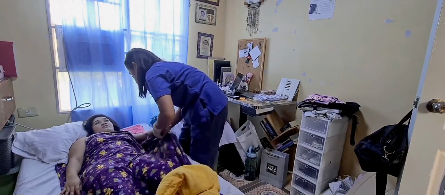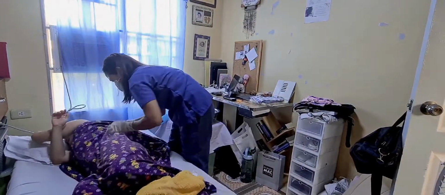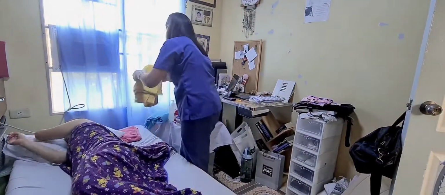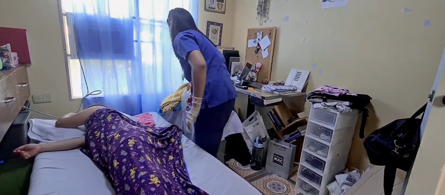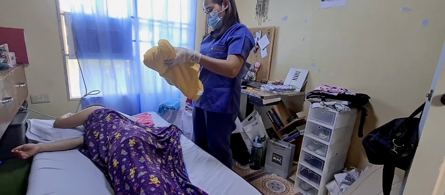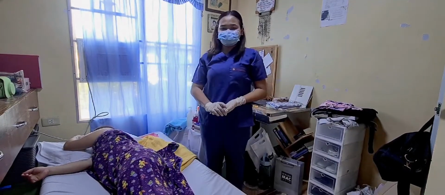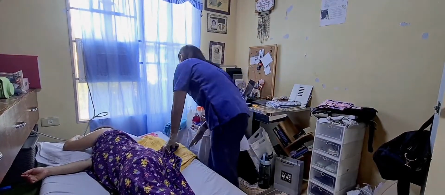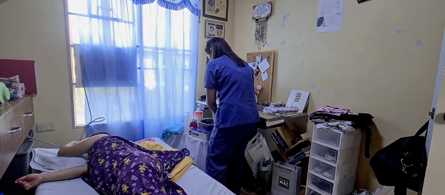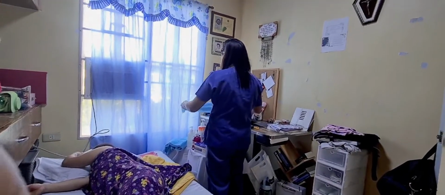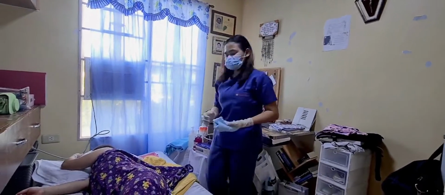Okay ma'am, I need you to lie facing your right side, and I'm going to place a bath towel at the side of her back. So now I'm going to start cleaning my patient's back and buttocks, paying special attention to the patient's skin. If the patient's skin is intact, then ask the patient if she would like to be given a back massage. Then apply a moisturizing lotion on the patient's back.